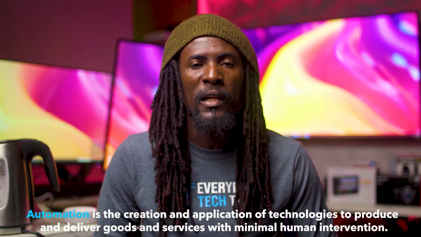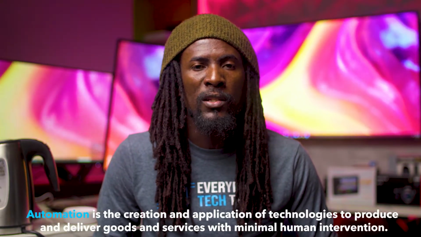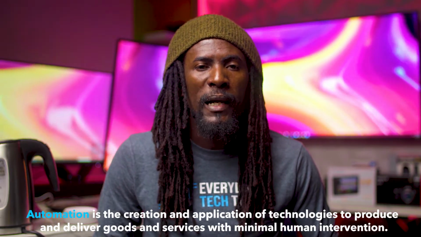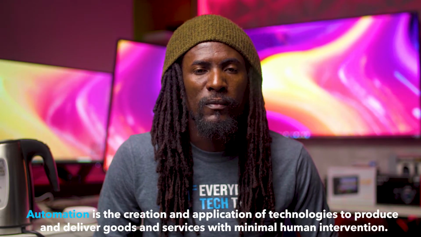Alright, so automation. What is automation? Automation is the creation and application of technology to produce and deliver goods and services with minimal human intervention. What that means as it relates to the home: home automation is the same, using a minimal amount of human intervention to control devices around your home.